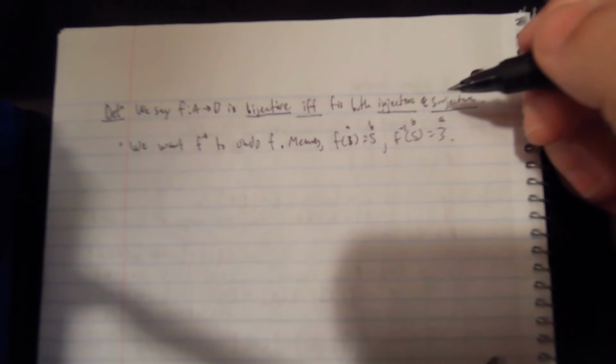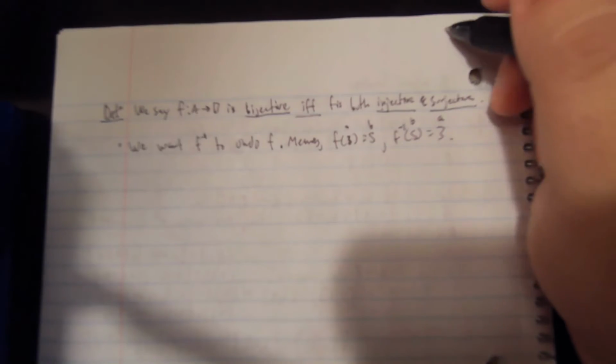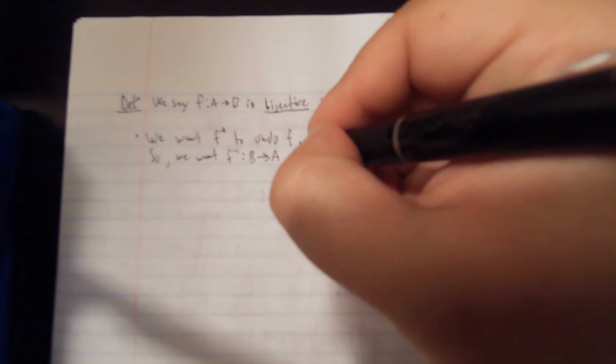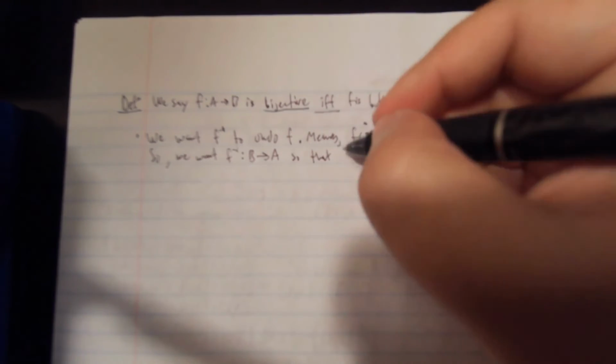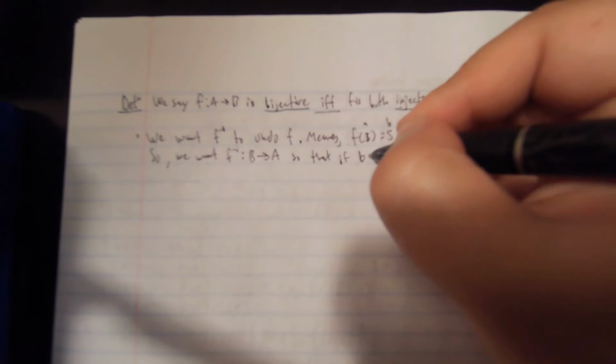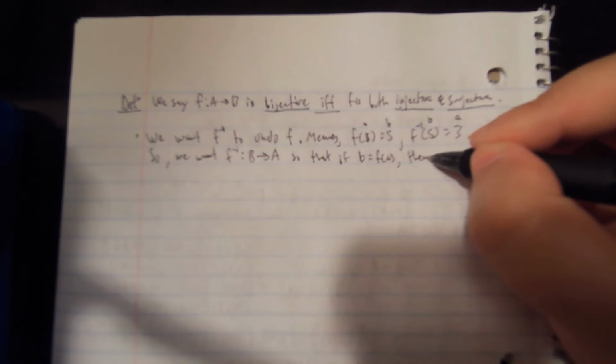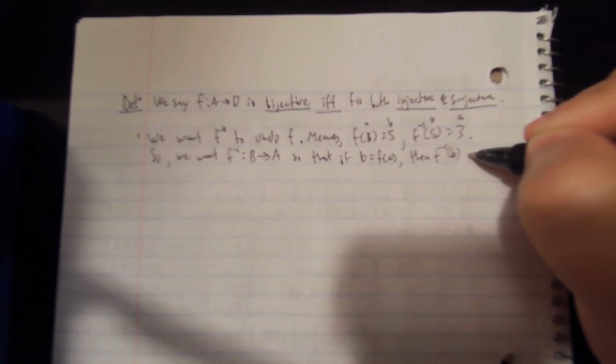So right from the get-go, it means that we want f inverse to go from B to A, so that if b happens to be equal to f of a, then f inverse of b equals a.